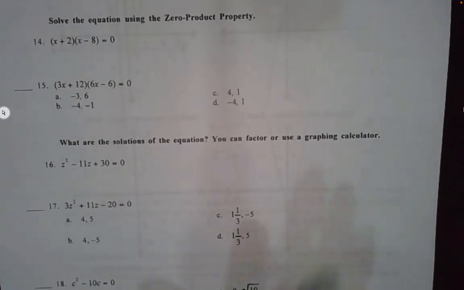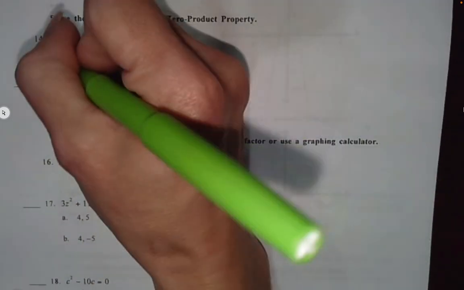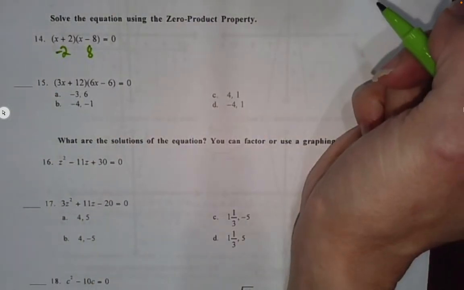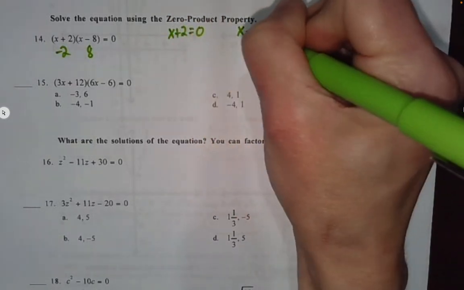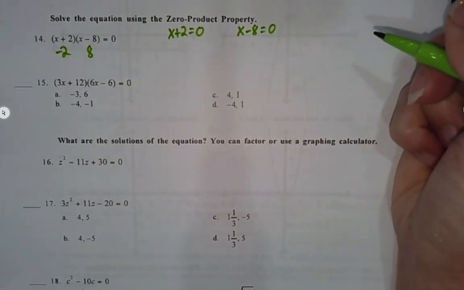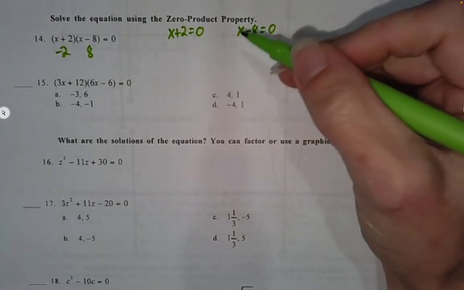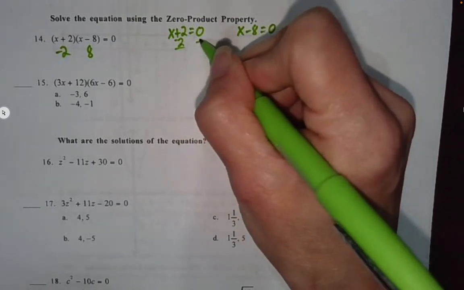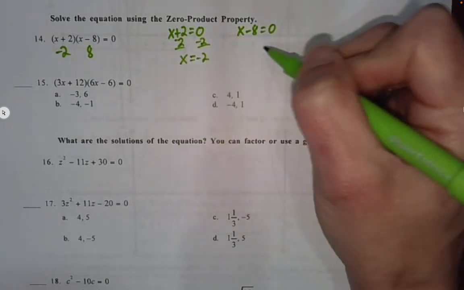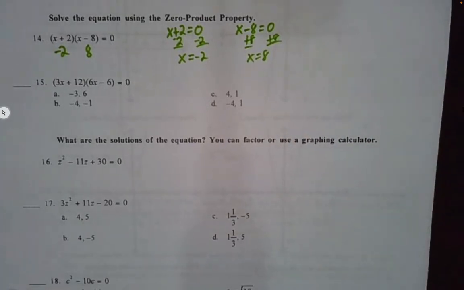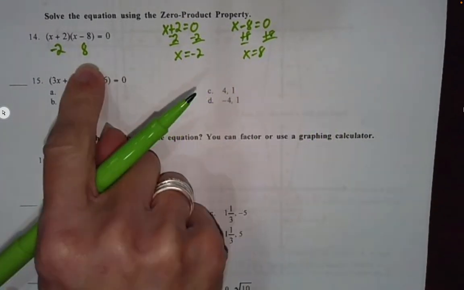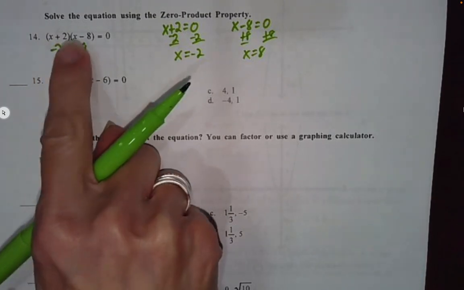Number 14, can y'all tell me the two answers without doing anything? -2, +8. Okay? -2, +8. In case you're wondering how we got that, you just set both of those things equal to 0. And if you solved them, they just become the opposite. So you would subtract 2 and add 8. Okay, that's how we got those two. Or you'll just know it's the opposite. Oh, that's a -2, that's an 8.